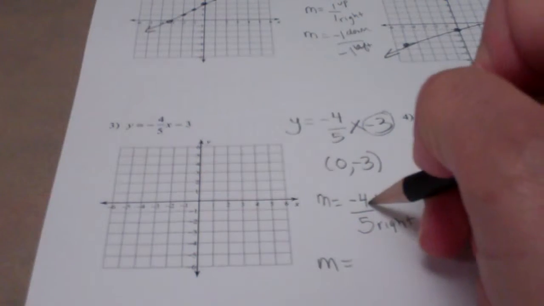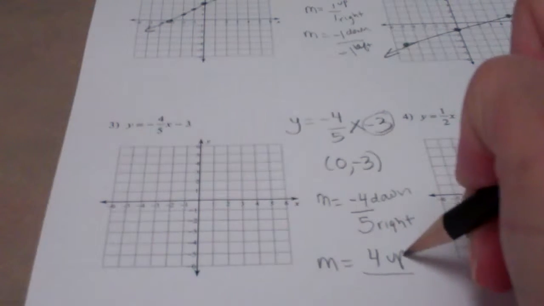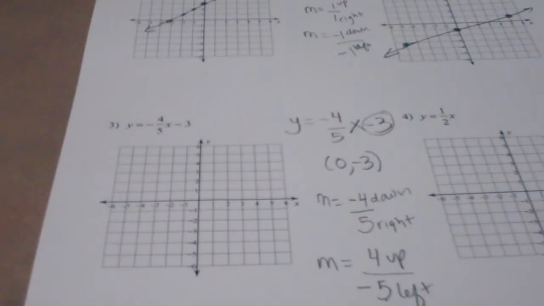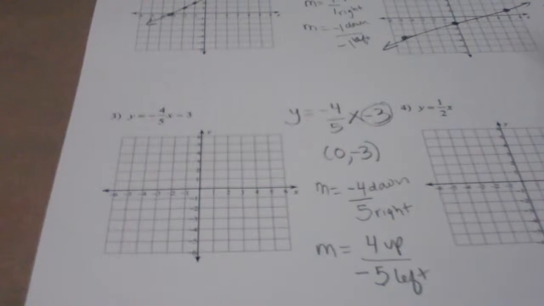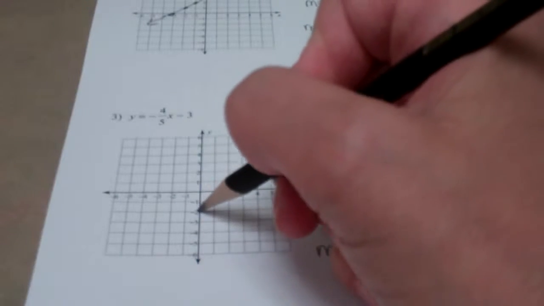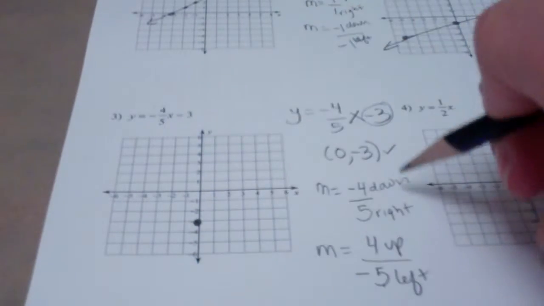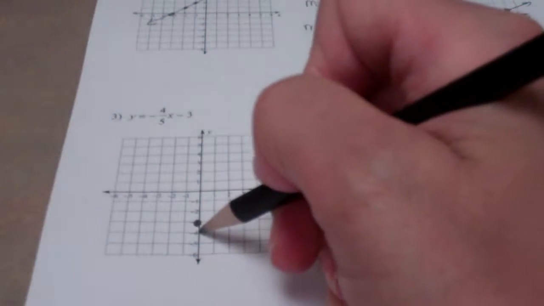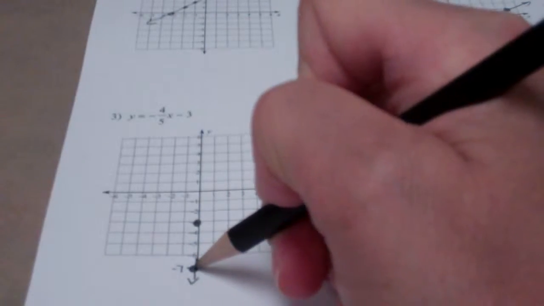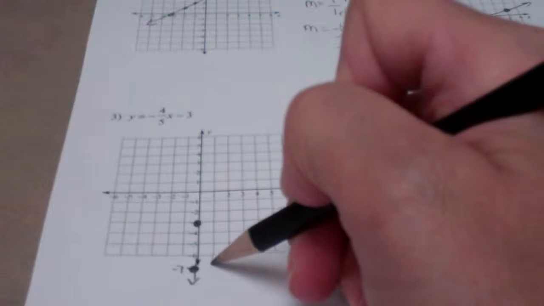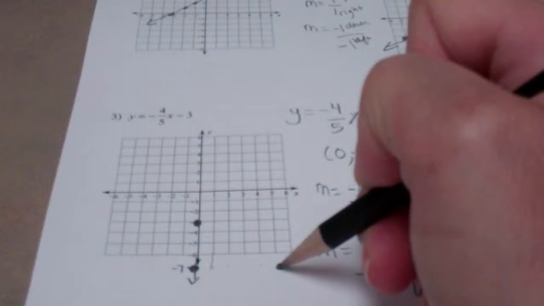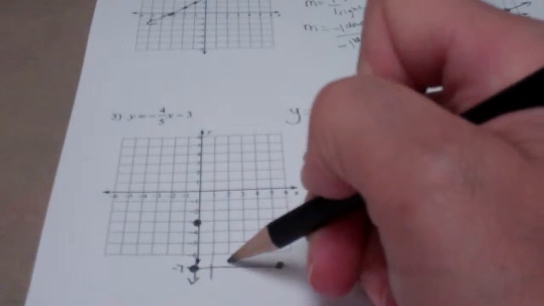Doing the opposite, instead of going down, I'm going to go up. And instead of going right, I am now going to go left. And now notice my negative has moved down to my denominator. Going back to our y-intercept, (0, negative 3). From here, doing my first set of directions, down 4, 1, 2, 3. Let's just extend our graph one more, 4. And then going right 5, 1, 2, 3, 4, 5. I just extended my graph a little bit.